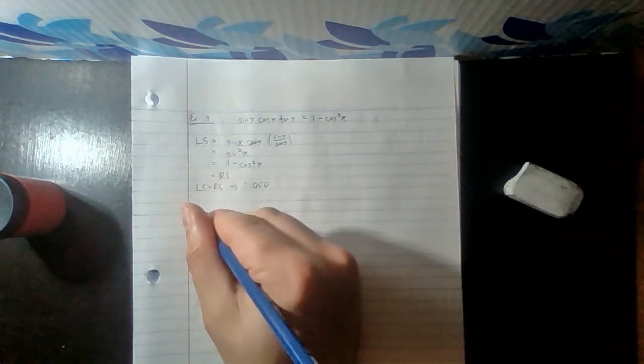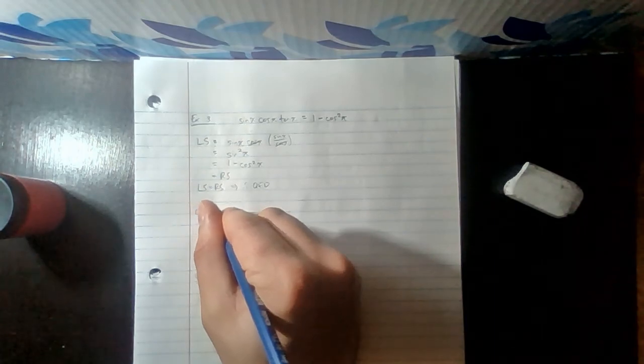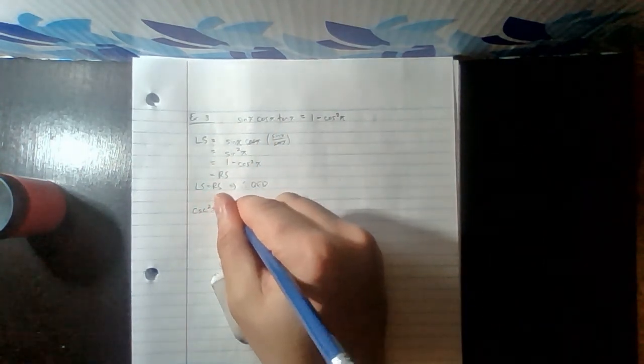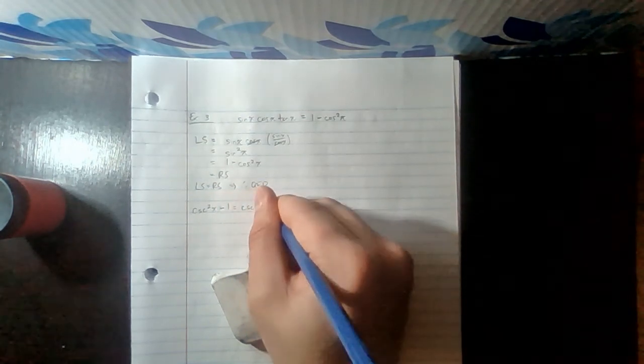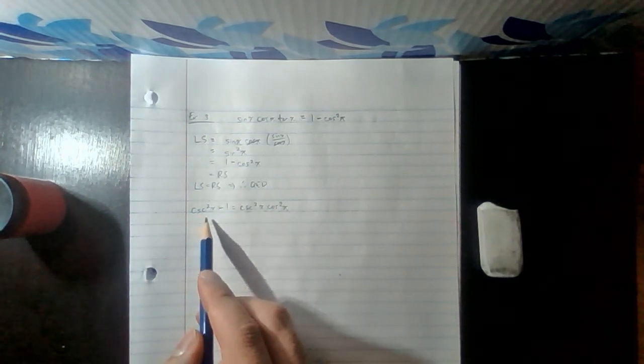Got one more example here. Cosecant squared x minus 1 equals cosecant squared x cos squared x. They both don't look great. Here we do have two separate terms. So I would generally start with that one.